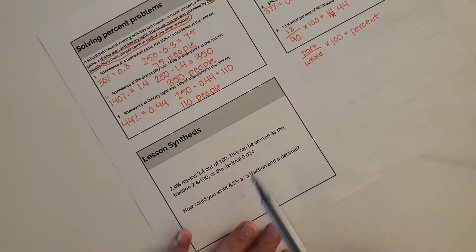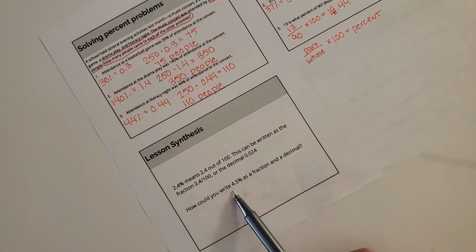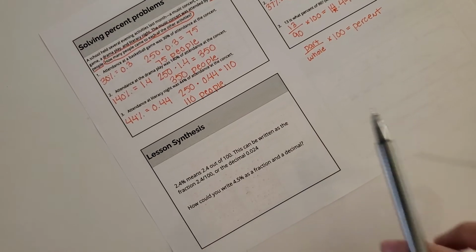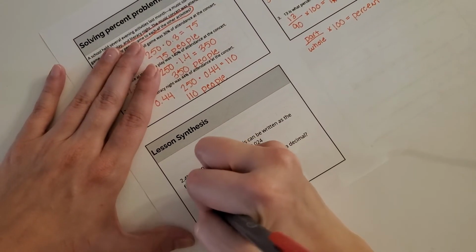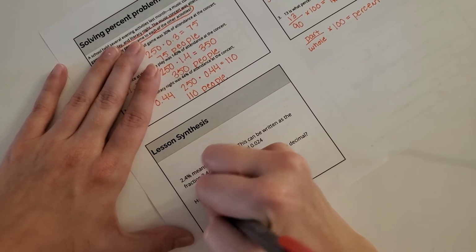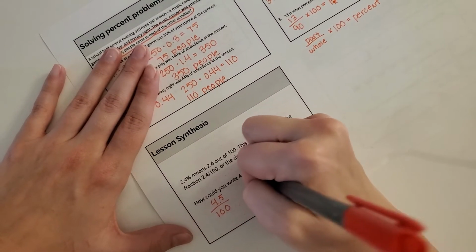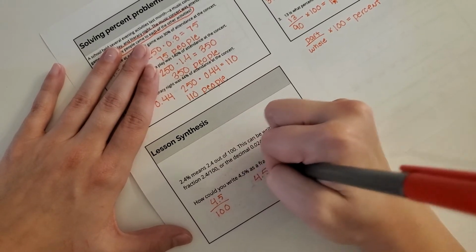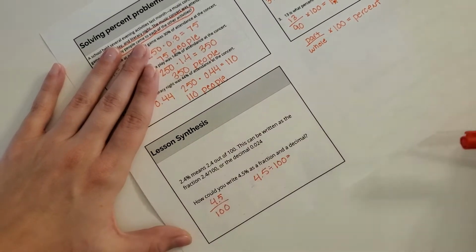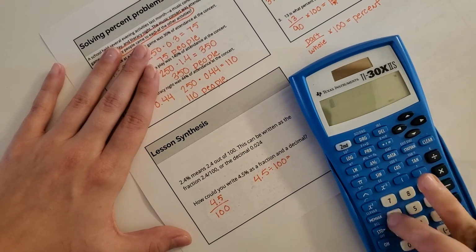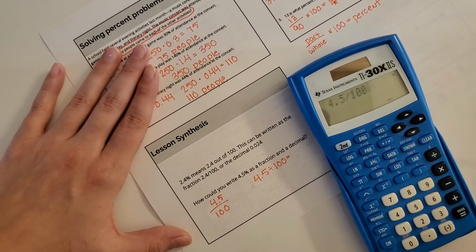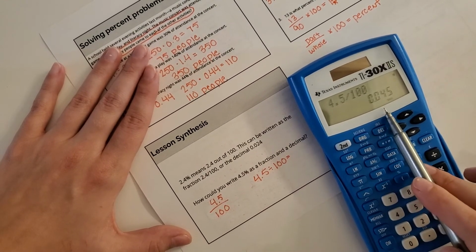So how can we write 4.5 as a fraction and a decimal? Fraction's the easiest. Put it over 100. Our decimal, divide it by 100. So that would be my decimal.